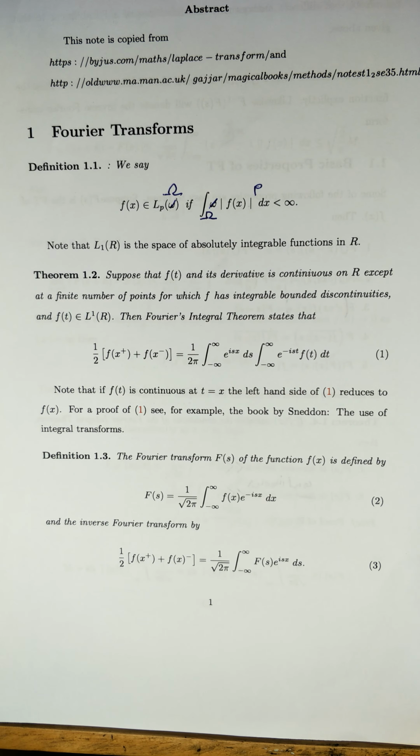which gives you f(x) on the left side. Okay, so next we go to the definition of the Fourier transform. Maybe some of you are quite familiar with it. The definition is given by that, and the inverse is given by that. So I can write here the Fourier transform of f(x). The Fourier transform of f(x) is given as F(s) equals 1 over square root of 2 pi, integral from minus infinity to infinity of f(x) e to the minus isx dx.